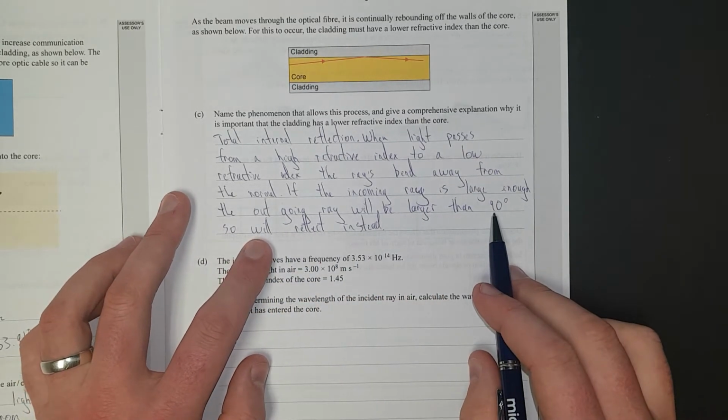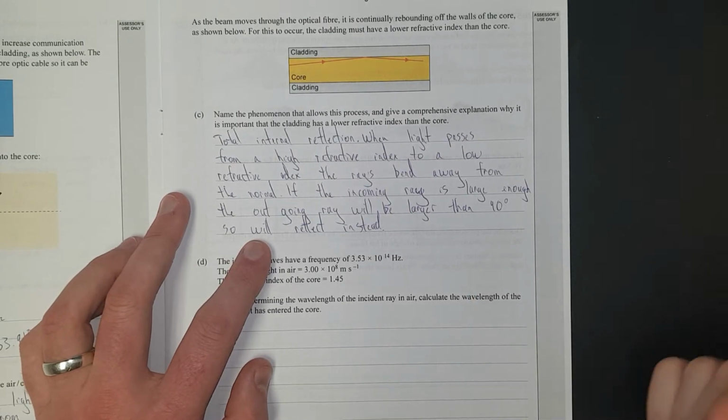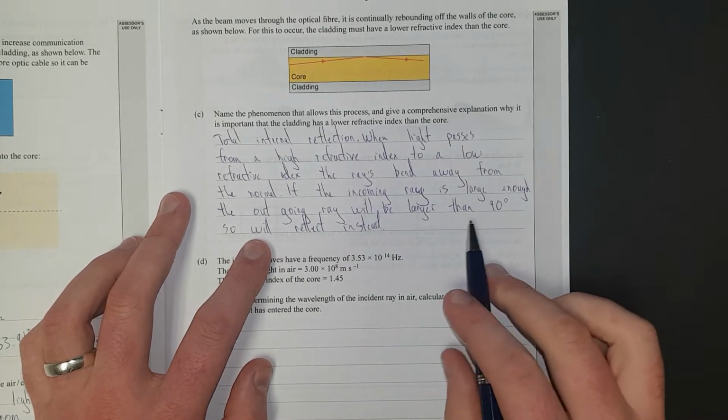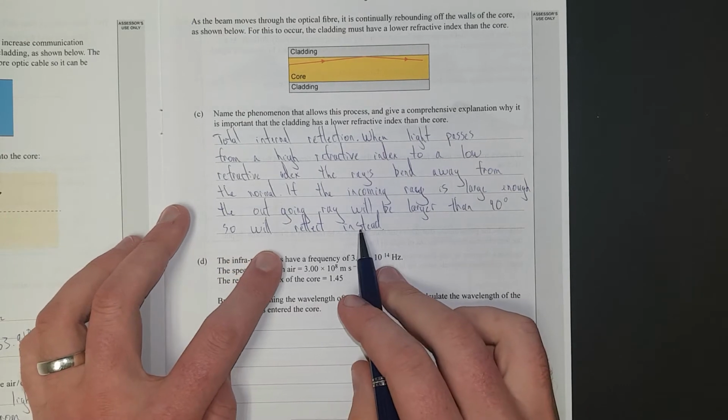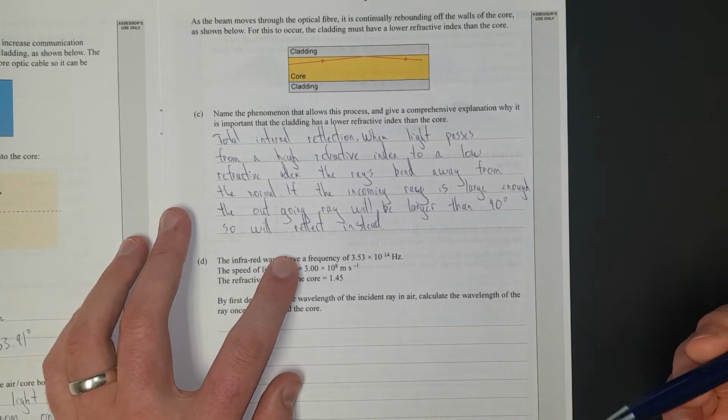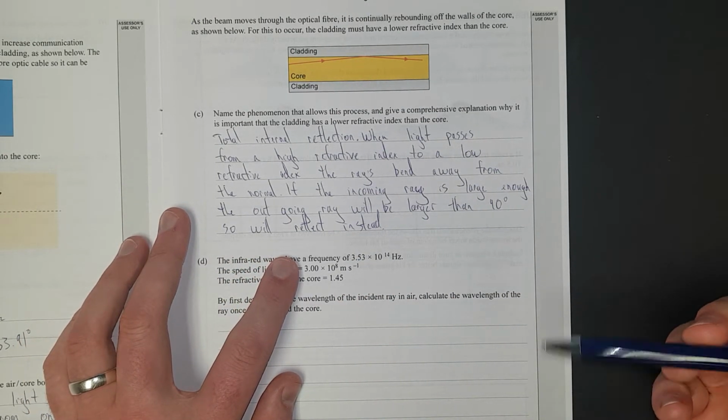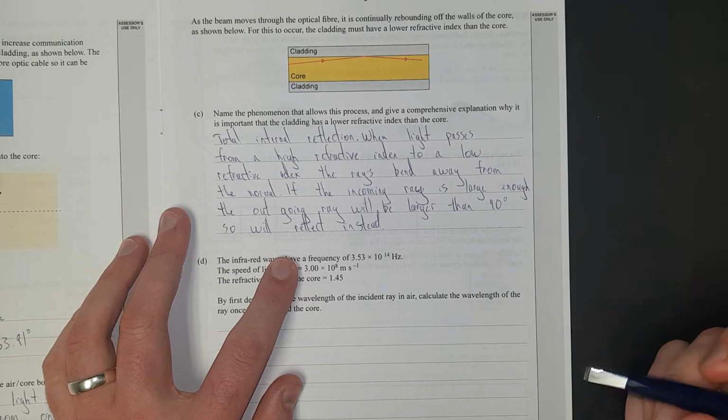Technically, it won't be larger than 90 degrees. It just won't exist. But there's a way to think about it. So it'll reflect instead. I think that's really about as much as you could say.